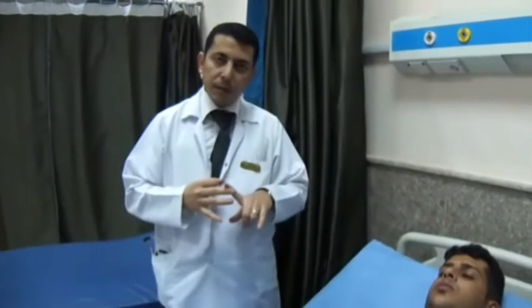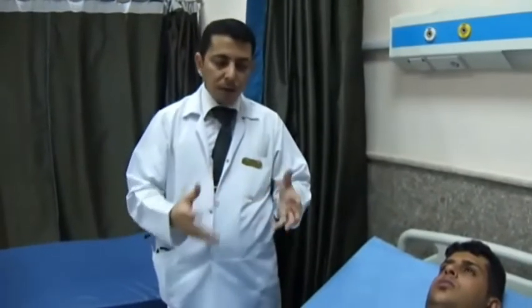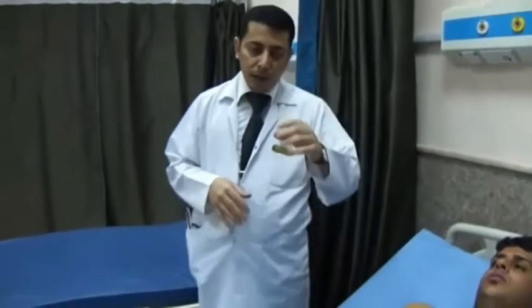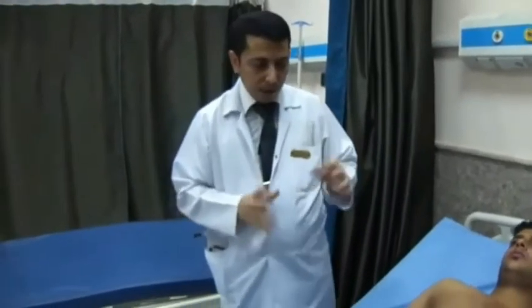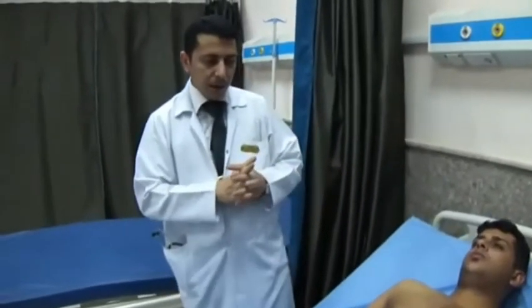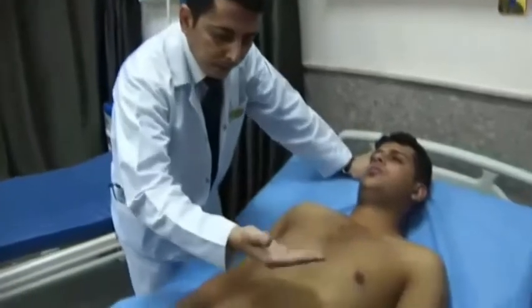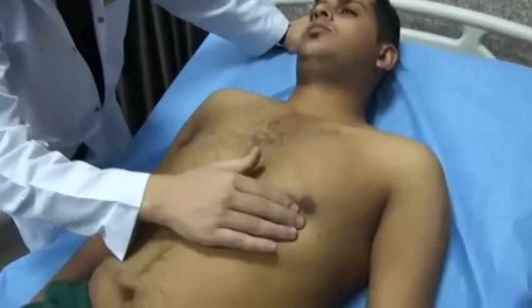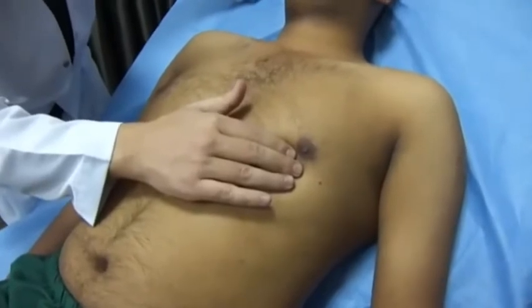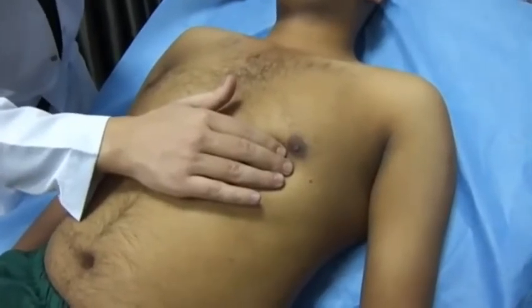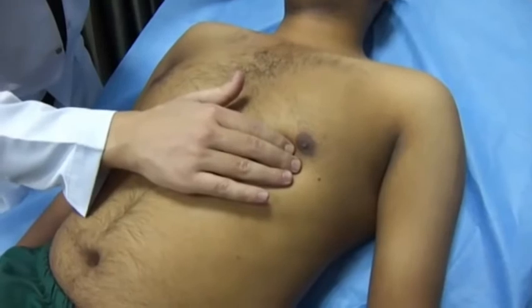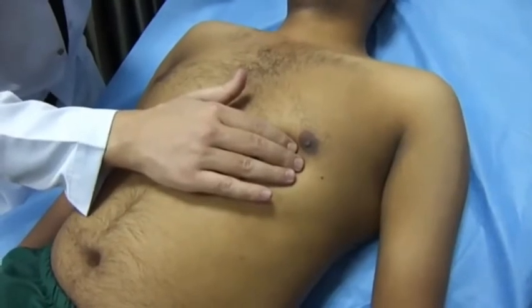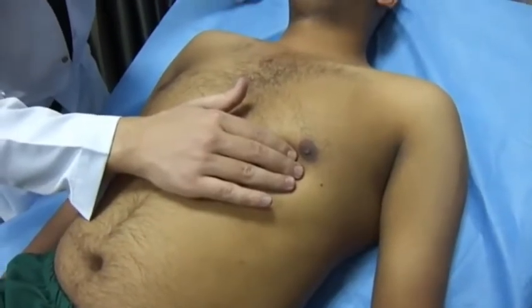As I said, heart sounds should not normally be palpable. Any palpable sound is abnormal. How can I do that? Really, with the following maneuver. First of all, I'll put my finger here, looking for the palpable first heart sound, or palpable third heart sound, or palpable fourth heart sound.